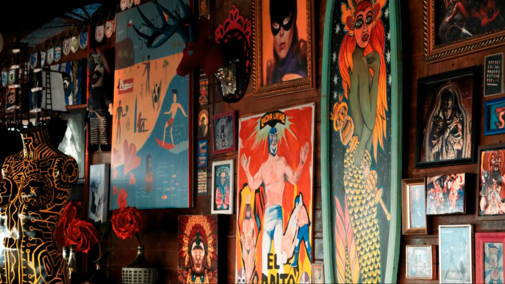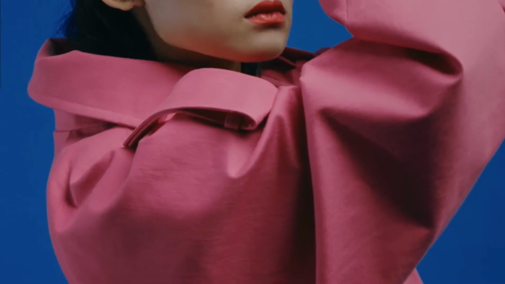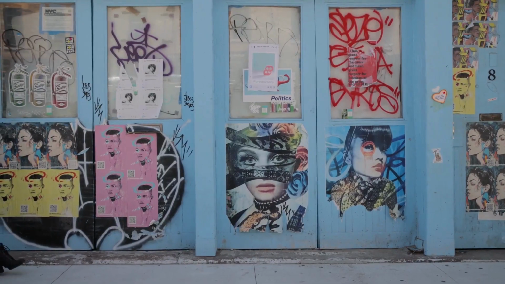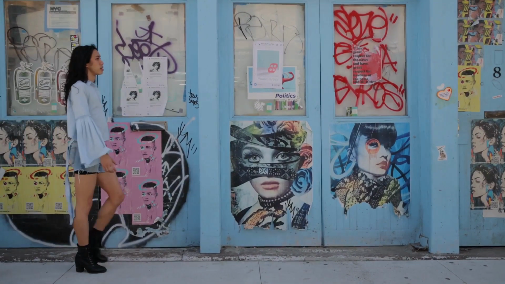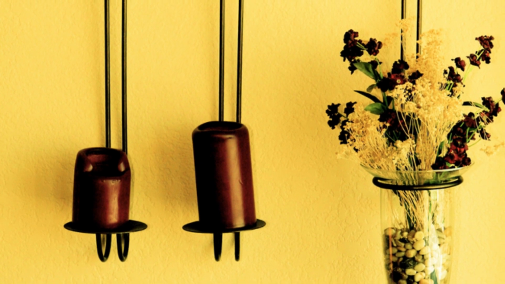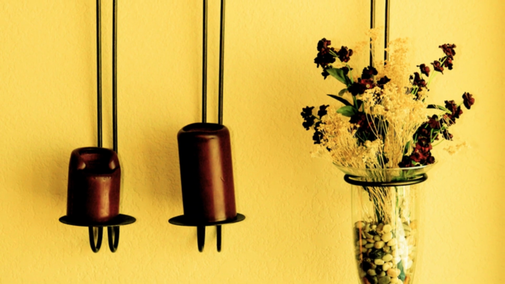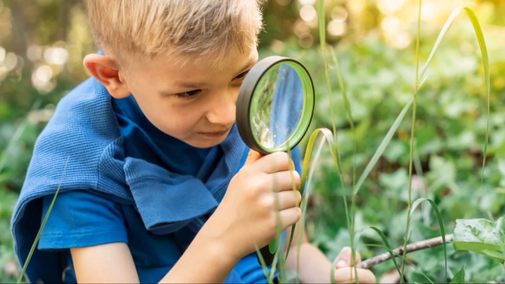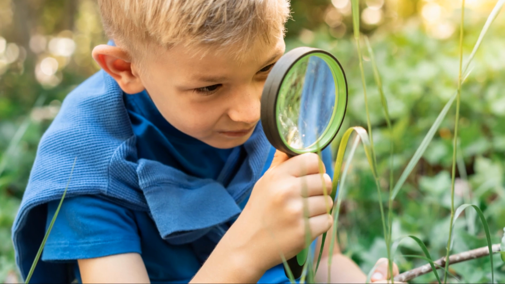Pop art's legacy is vast. It influenced design, fashion, and advertising. Its bold aesthetics and social commentary continue to resonate today. From street art to contemporary galleries, pop art's impact is undeniable. It remains a powerful reminder that art can be found in the most unexpected places. Pop art encourages us to look at the world with fresh eyes. It reminds us to question the familiar and to find beauty in the everyday.